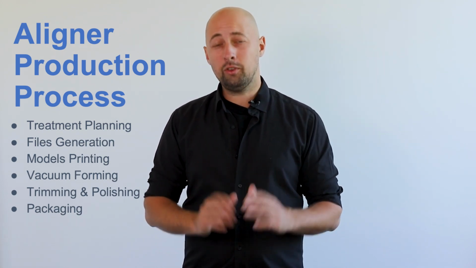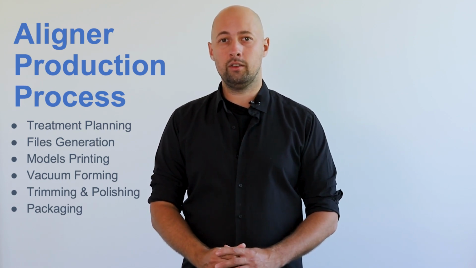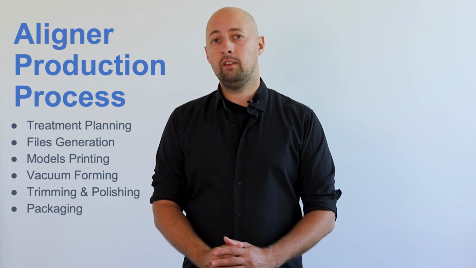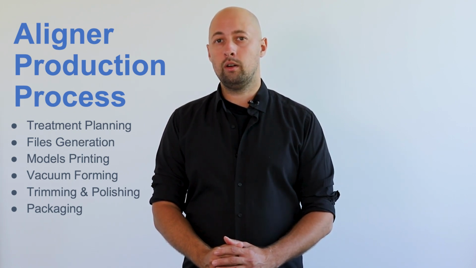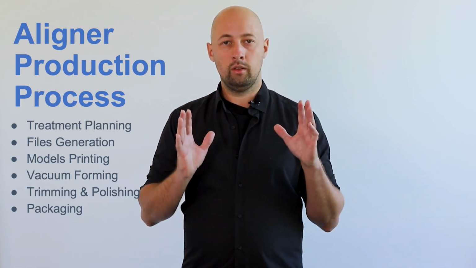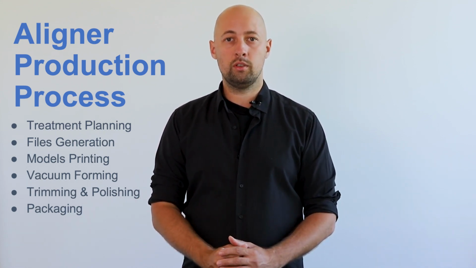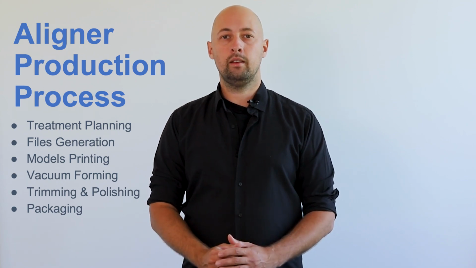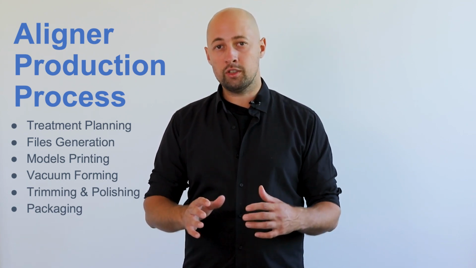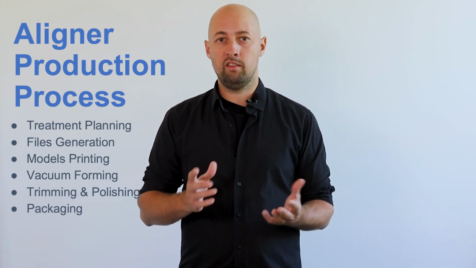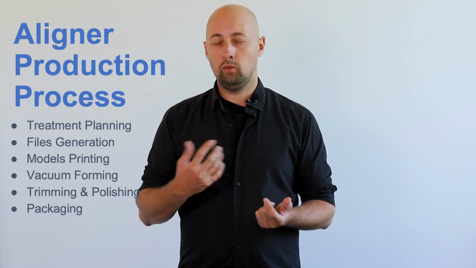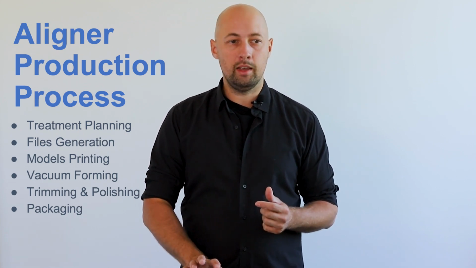So there are a lot of talks about the direct printing of aligners. I've been hearing these ideas since 2017, and so far the technology is there, but it's not really clinically tested. Therefore, we are reviewing the traditional aligner production process the way it is right now, and we are trying to understand what parts of the process we can automate in order to save money, time, and to gain the other benefits that we will be discussing a little bit later.